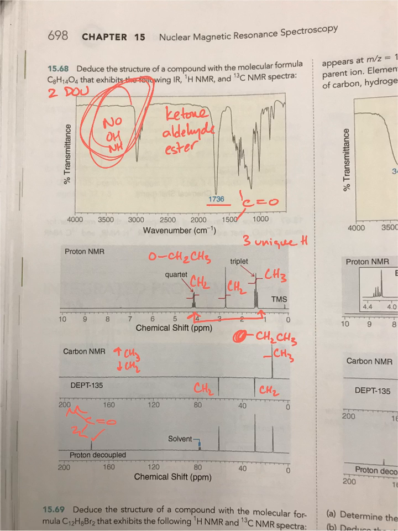Can you get just the formula from looking at the mass spec? You can. Can you do a problem and get the formula from just looking at the mass spec? Sure. Let me see if the book has one. If not, we'll go back to the other ones that were already up there.